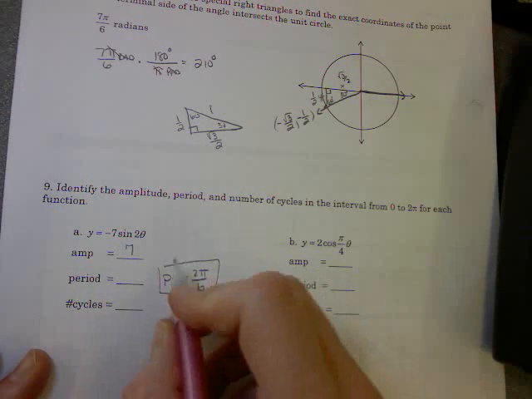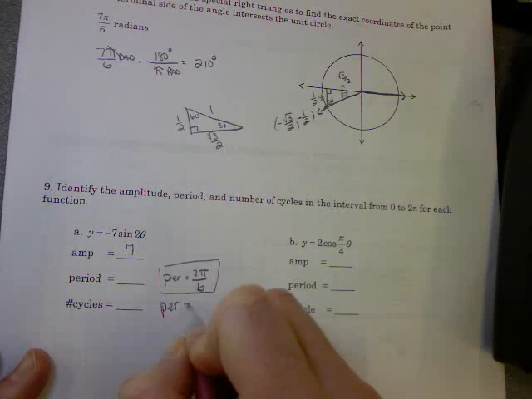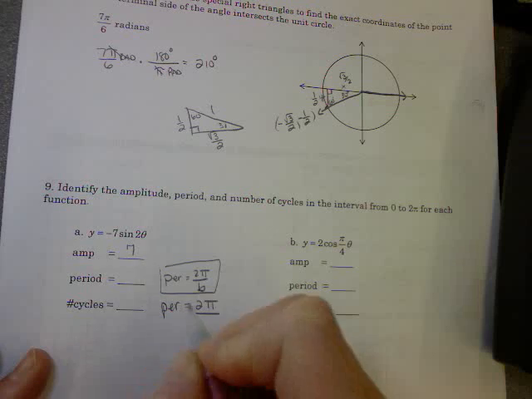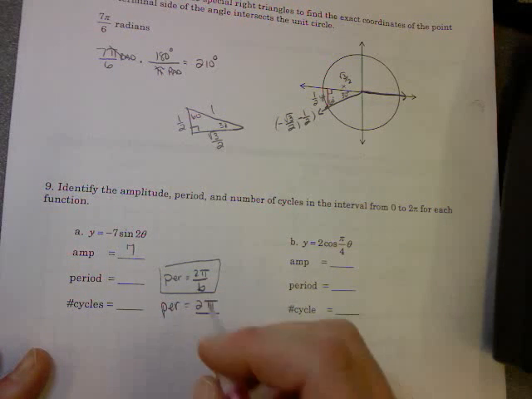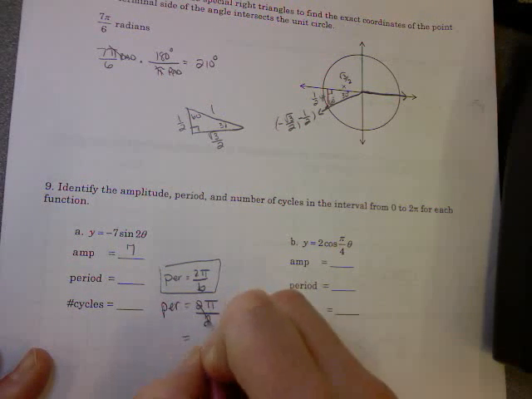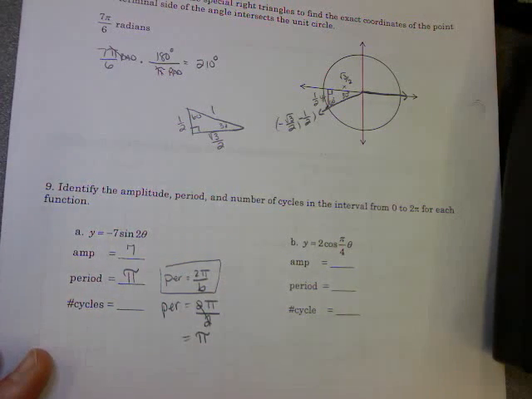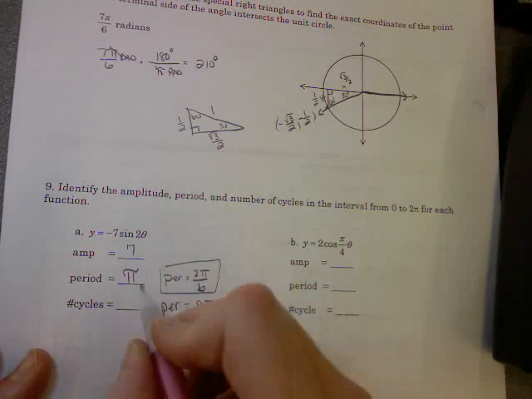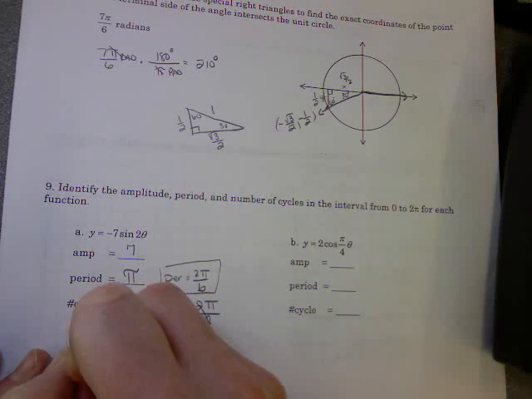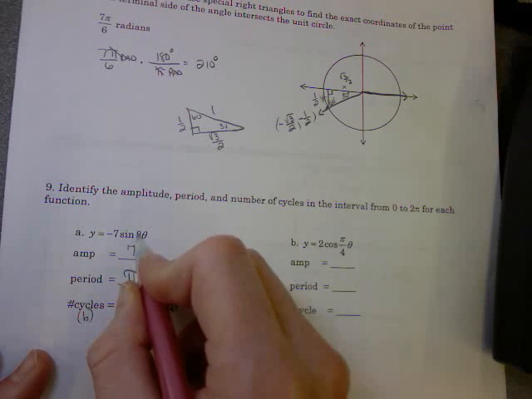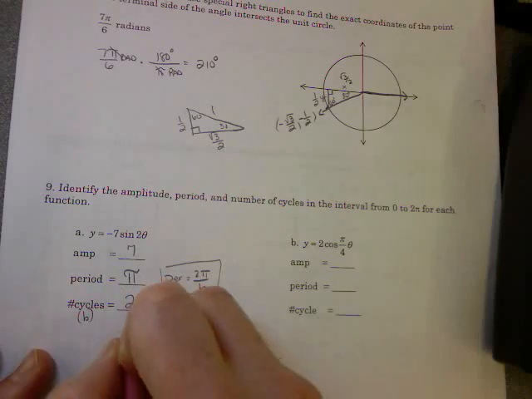Make sure you memorize that. So we'll do 2 pi divided by b, which is the number in front of theta, which is 2. The 2's cancel, so we're left with pi. So the period of this function is pi, and the number of cycles is really just the number b in our equation, so that's 2.